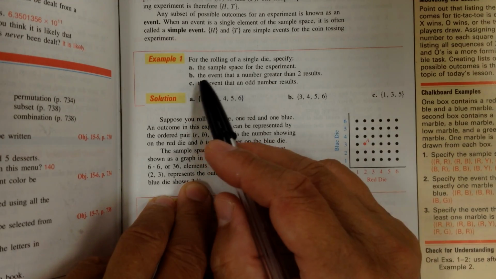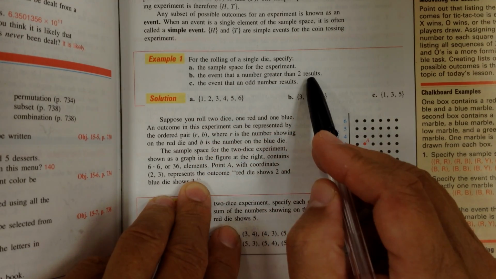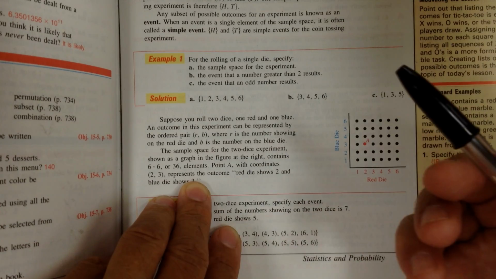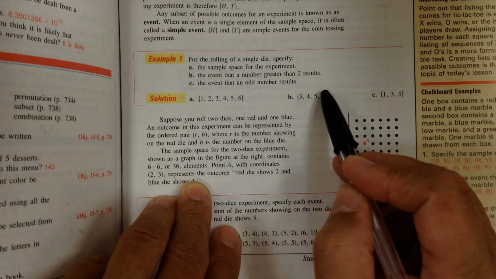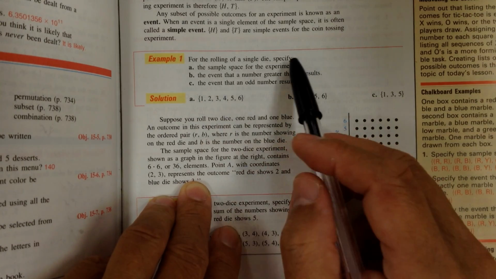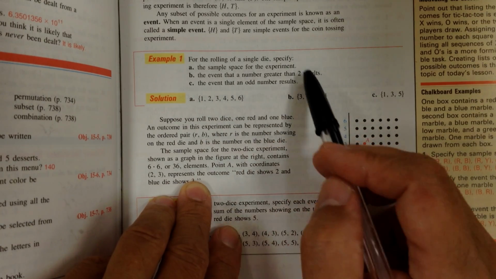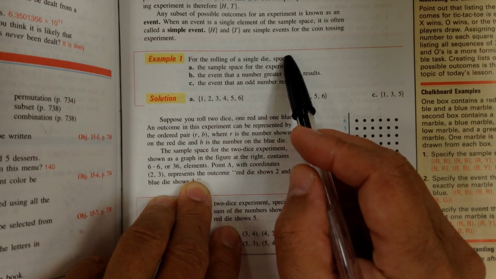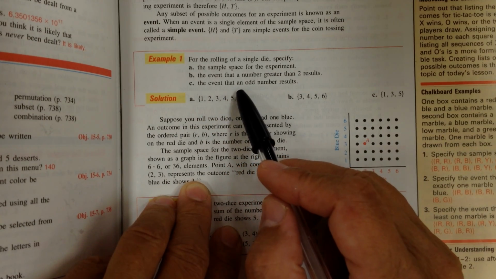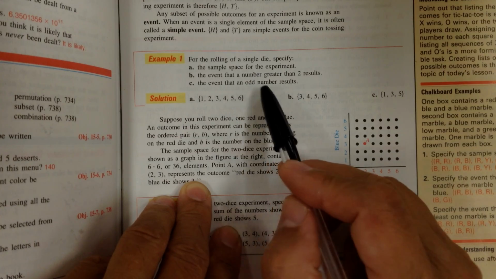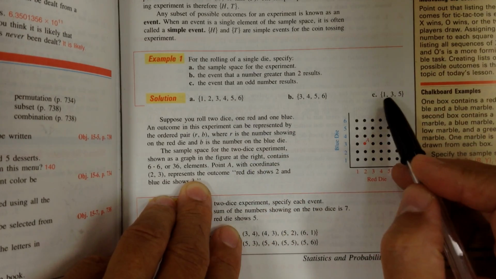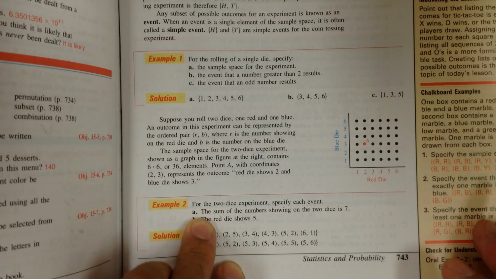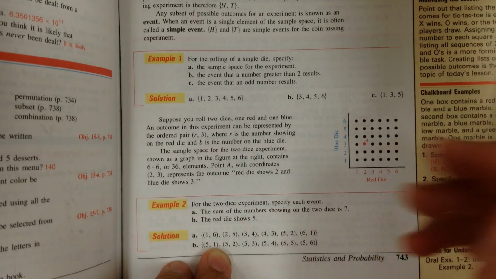Specify the event that a number greater than 2 results. Greater than 2 would be 3, 4, 5, 6, again in a set. And C, specify again means you list it: list the event that an odd number results. When you roll a die, the odd numbers would be 1, 3, 5. Now, this is just rolling a die.